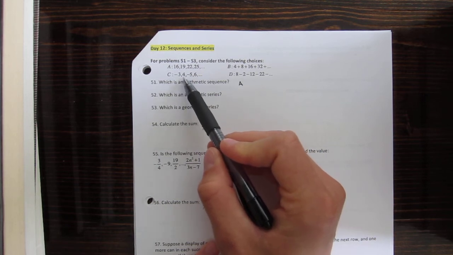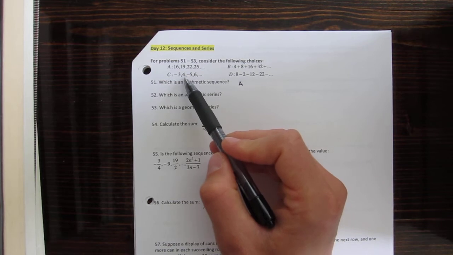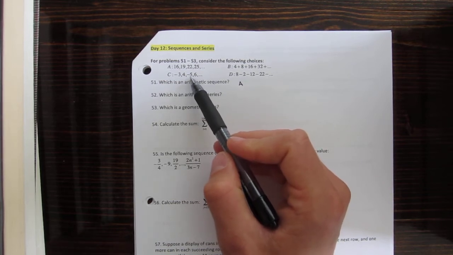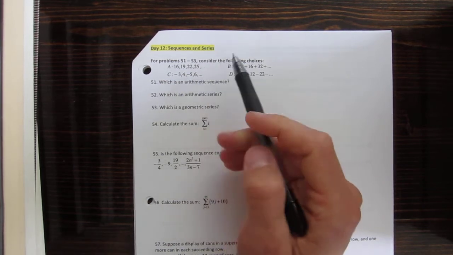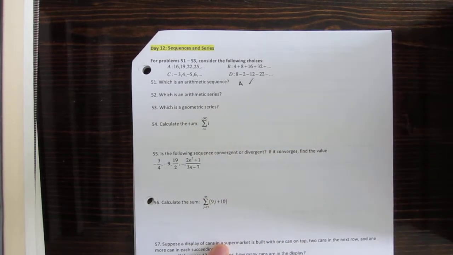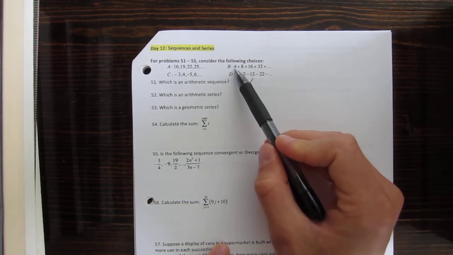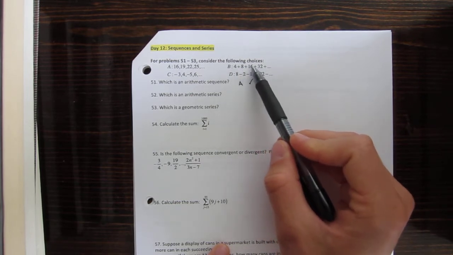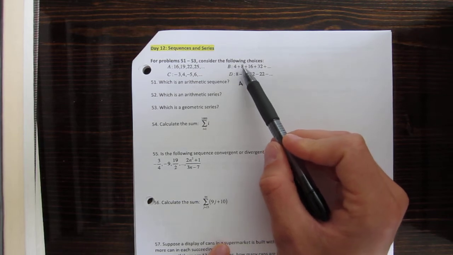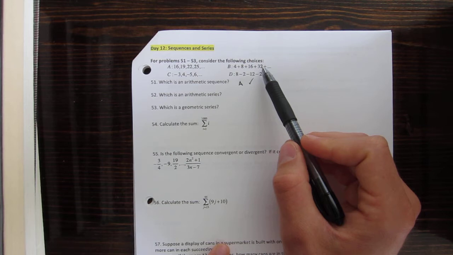-3 to 4 is 7, and then 4 to -5 is -9, so that's definitely not an arithmetic sequence, so that would just be A. An arithmetic series, well, it could be this, 4 plus 8. The difference between these terms, let's see, is 4 and then 8 and then 16, so that's not arithmetic.